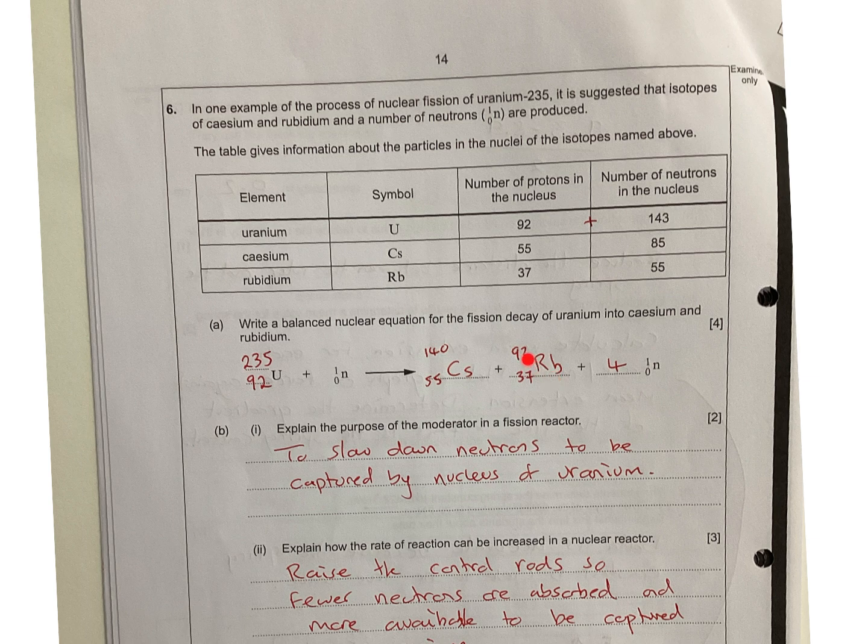So rubidium, 92, 37, plus your 4 neutrons, because you need 4 neutrons now. I don't know if it actually tells us that. No, it doesn't. In order to balance, 140 plus 92 plus something gives me 235. That something is going to be 4. 4 times 1 is going to take us to that. And then because the neutrons have no protons, it's going to be 0 on the bottom. So 55 plus 37 gives me 92. Okay, 4 times 0 is nothing.